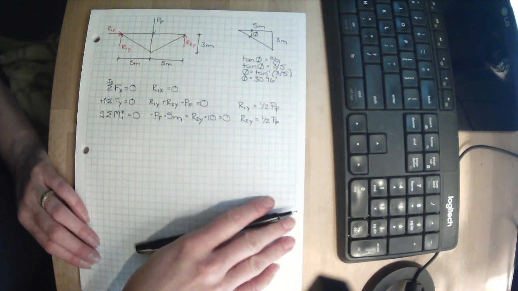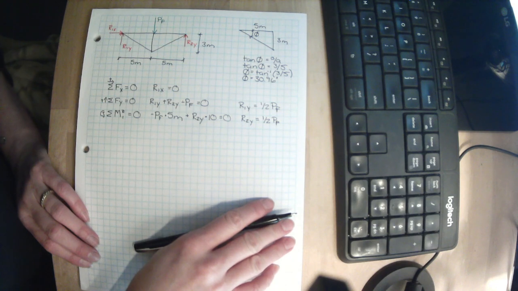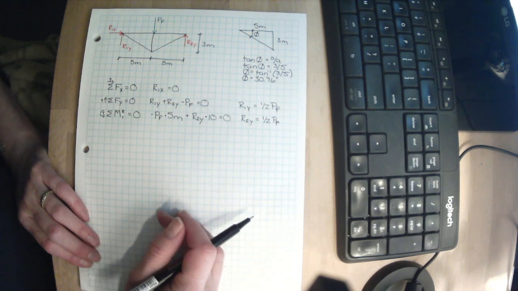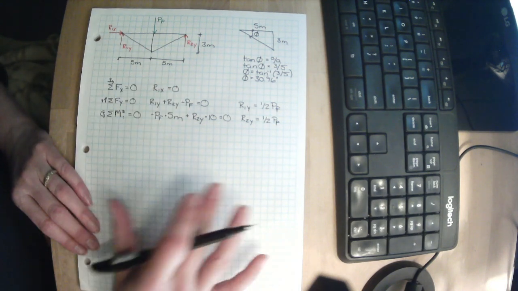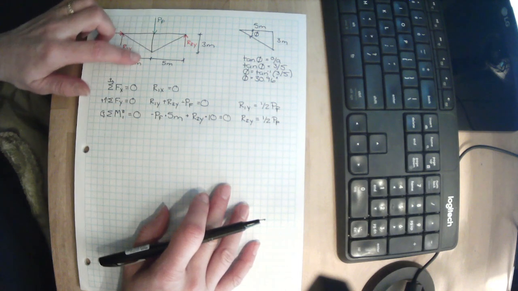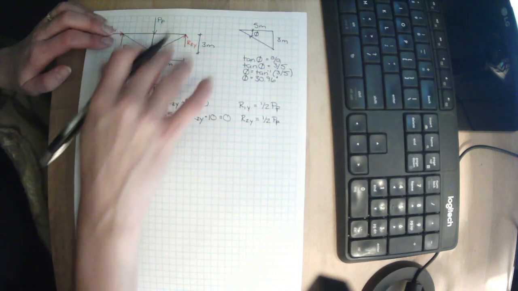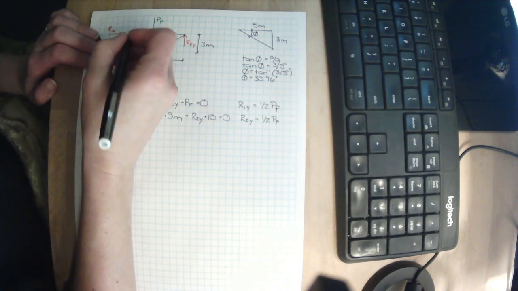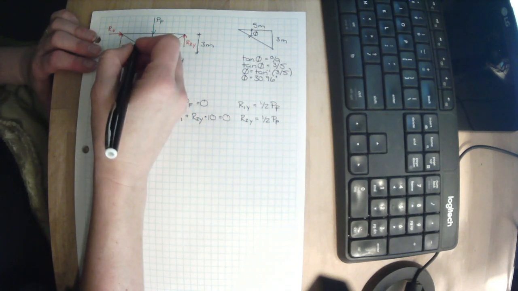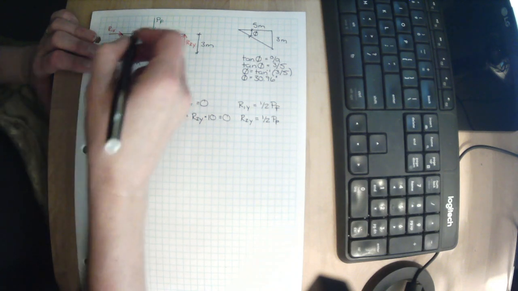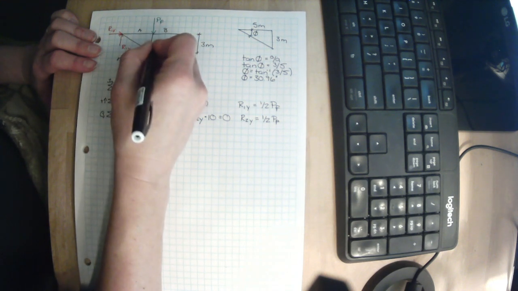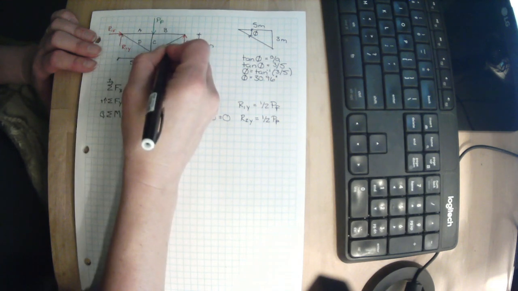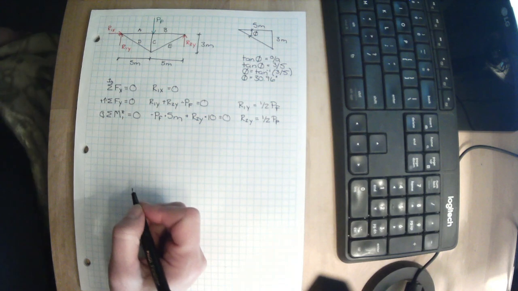Now, what we would always do before is we would now start using method of sections. We've drawn our free body diagram. We've solved for our reactions. Now we would start using method of sections to find these internal forces. I always like to label these elements. So let's call these, what do we want to label these? A, B, C, D, and E. So let's give ourselves these labels.